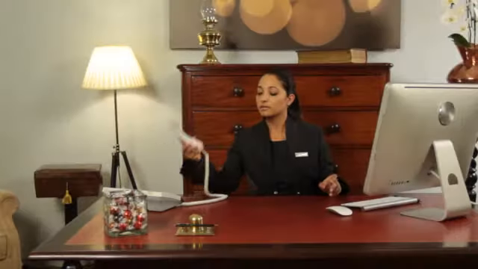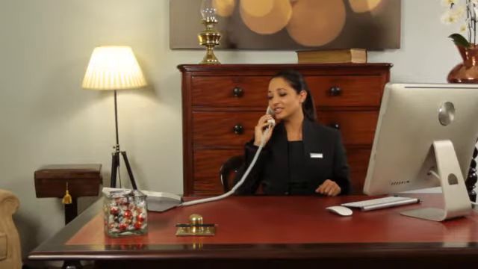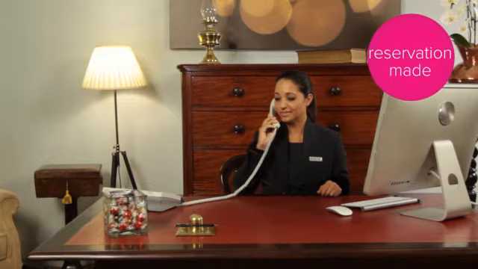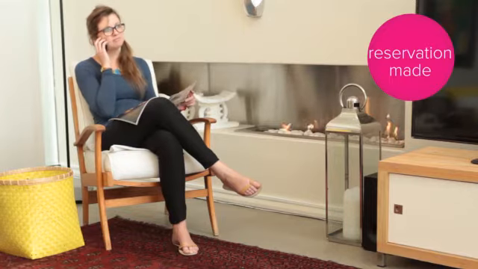Firstly, let us look at the pre-arrival. The pre-arrival stage is when your guests choose to stay at your establishment and their reservation is made. When the reservation record is made, the guest cycle is initiated. It's during this pre-arrival stage that you will be able to personalize your new guest's stay from the information that they gave you over the phone.